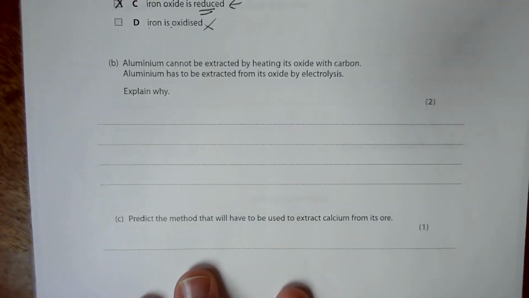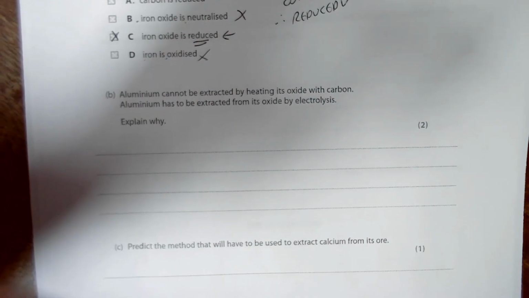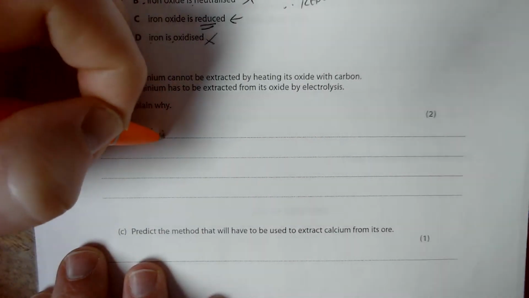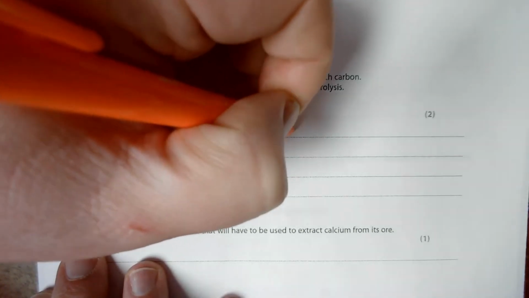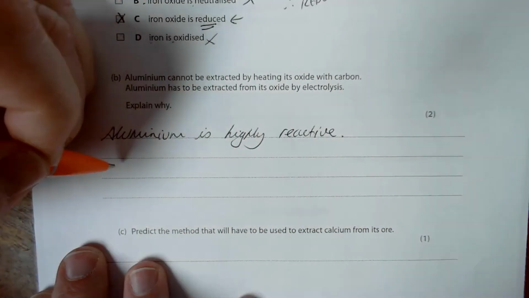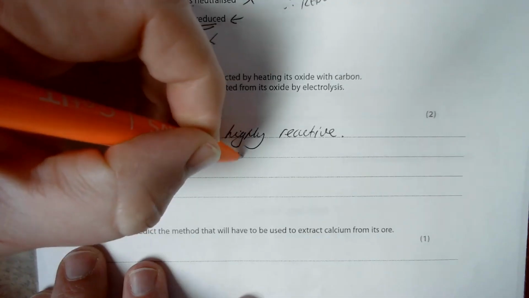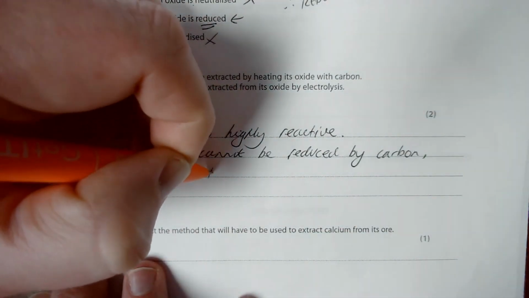Aluminium can't be extracted by heating oxide with carbon. Well, in the reactivity series, we know that carbon's just not reactive enough to take the oxygen from the aluminium. It can't displace it, so we're just going to write that. Aluminium is too reactive. It's a highly reactive metal by comparison. So the carbon can't reduce it. The aluminium cannot be reduced by carbon. You cannot take the oxygen because it's just not reactive enough. The carbon can't do it.